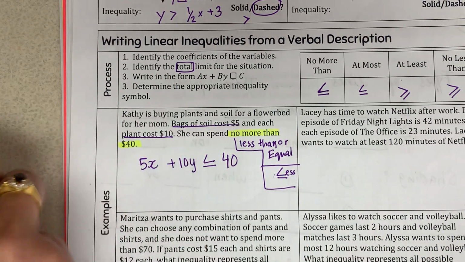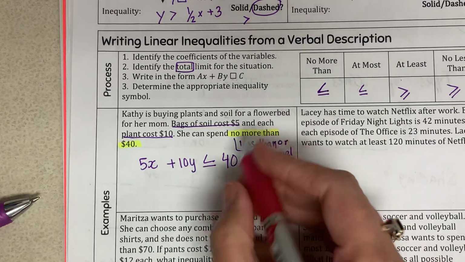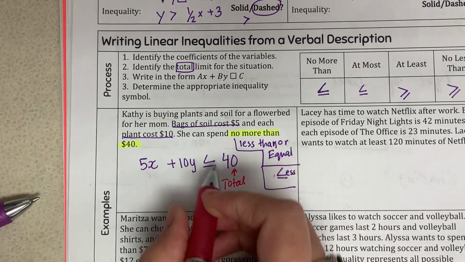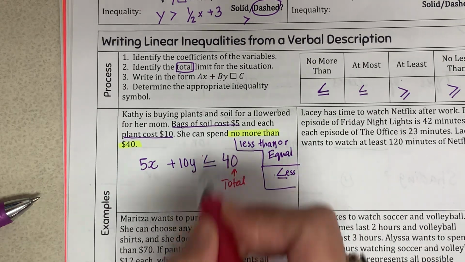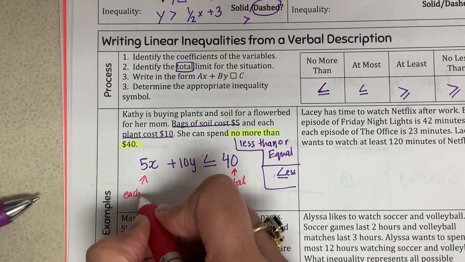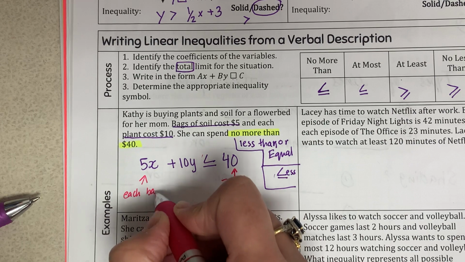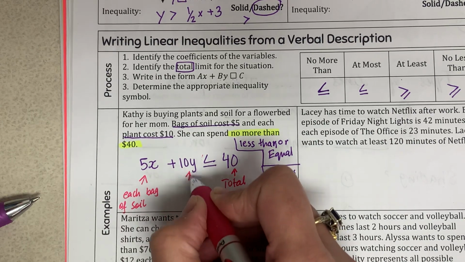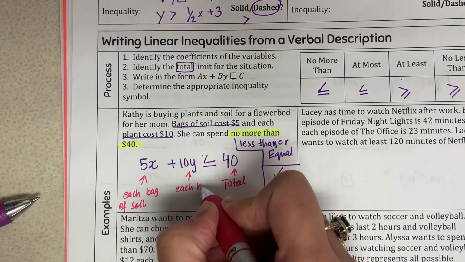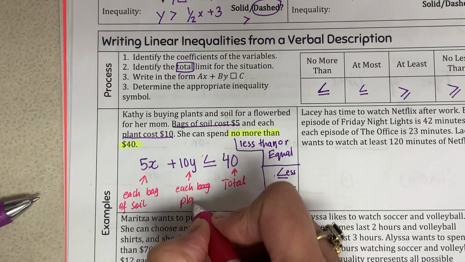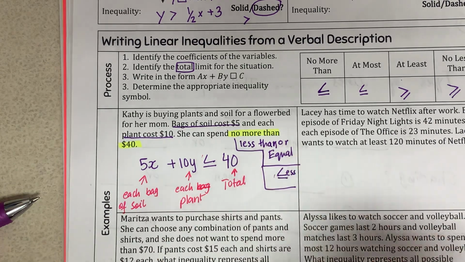This is the inequality, no more than. This is each bag of soil, and this is each plant. Not bag, pot of plant maybe.